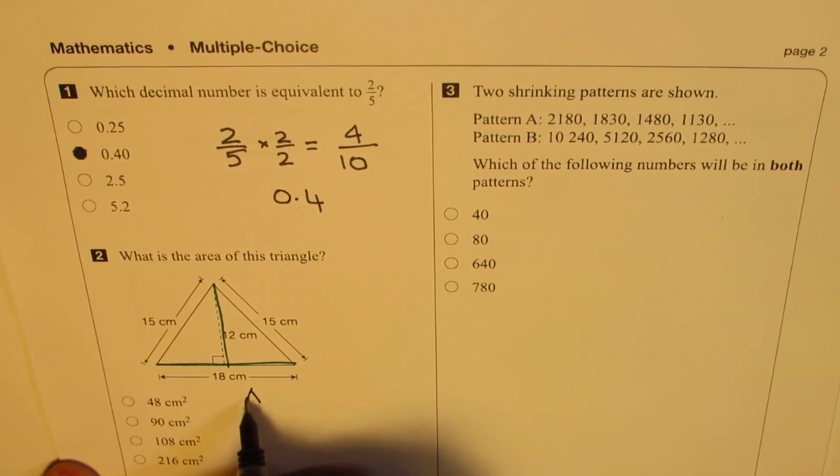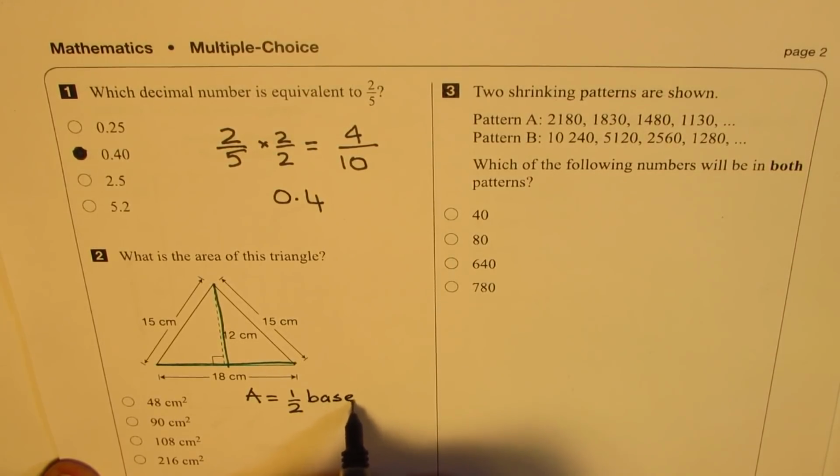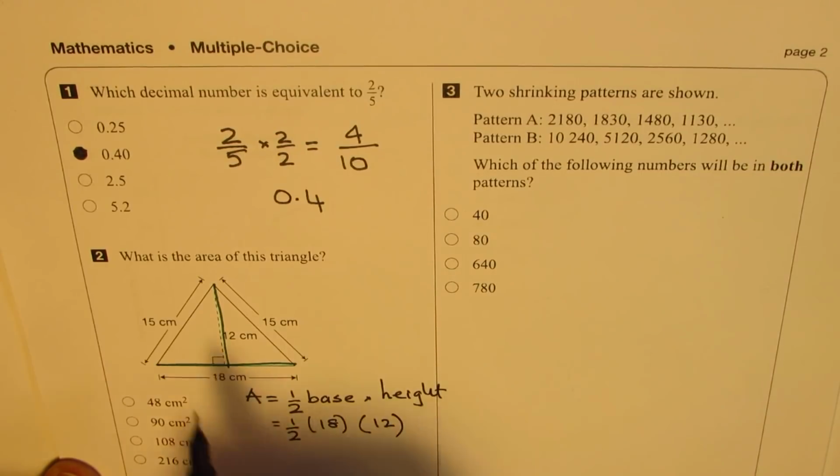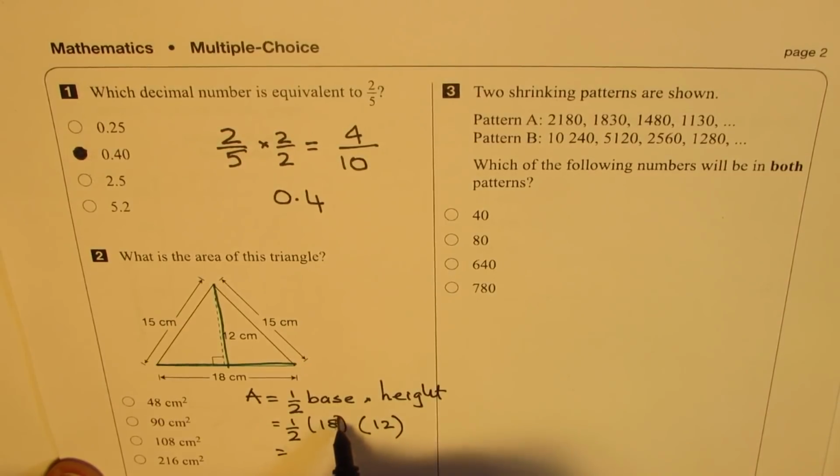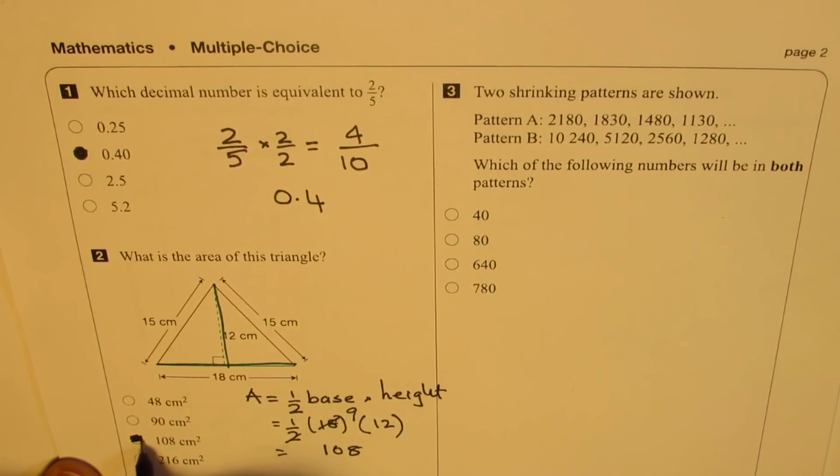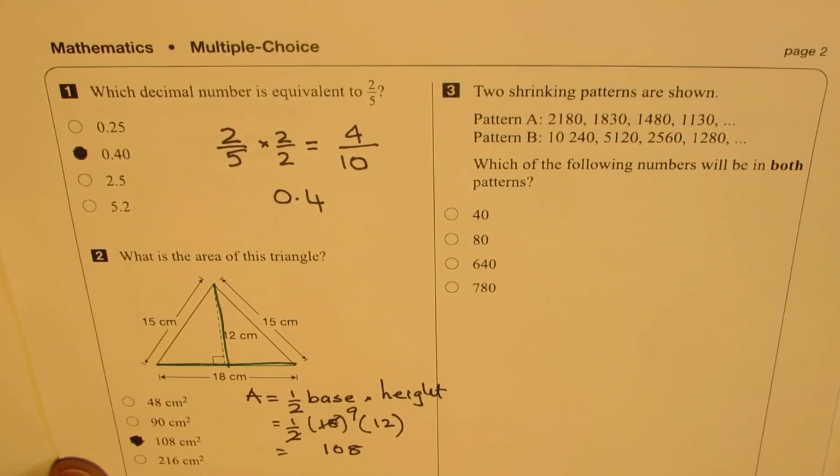And what is the area of a triangle? Area of the triangle is half of base times height, right? Now in this case, the base is 18, so we have to do half of 18, right? And multiply that by the height of 12 centimeters, right? Do not use these numbers on the other sides. So when you cancel this, you get 9 times 12, which is 108. So option 3 is the right option. It makes sense to you, right? Now let's move on and take up question number 3.